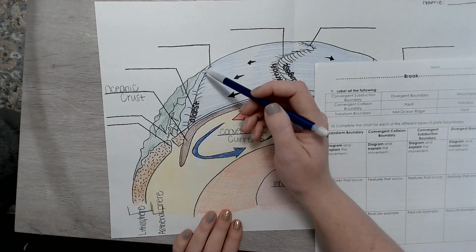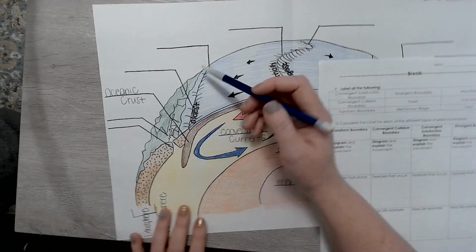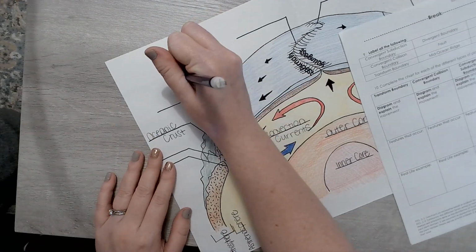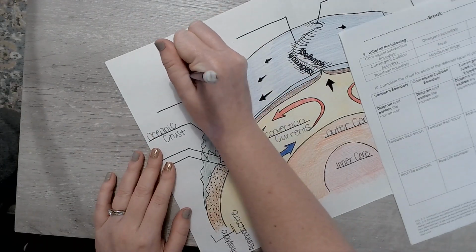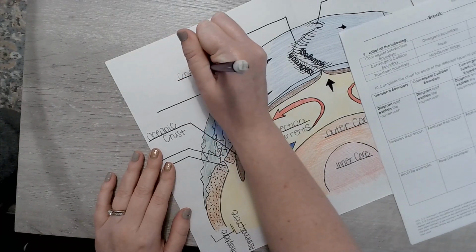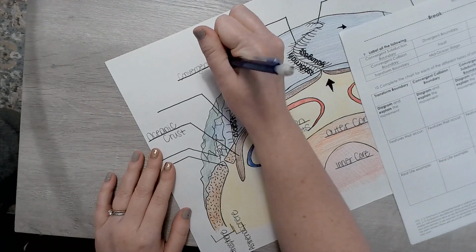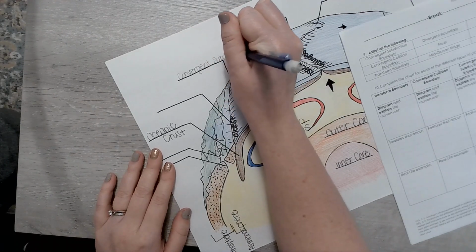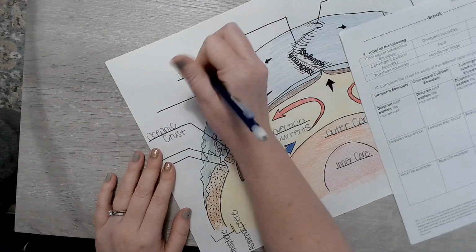Again, it doesn't matter which one you want to write on. I'm just going to go with the one on top. So this is a convergent subduction boundary.